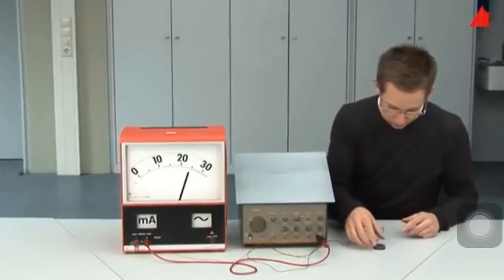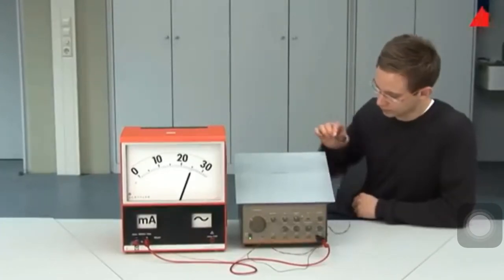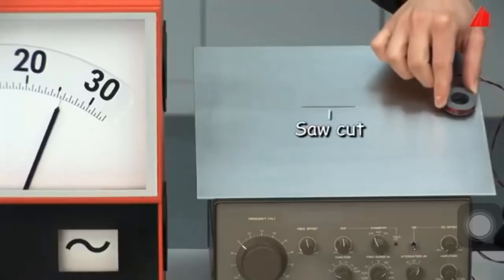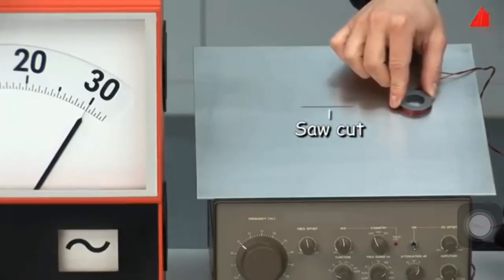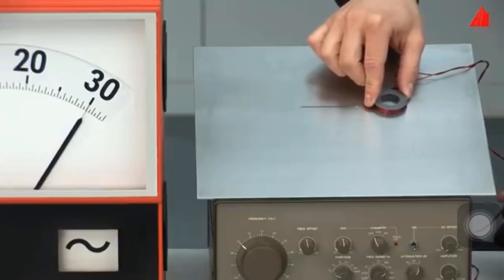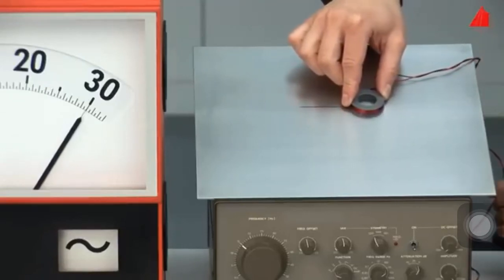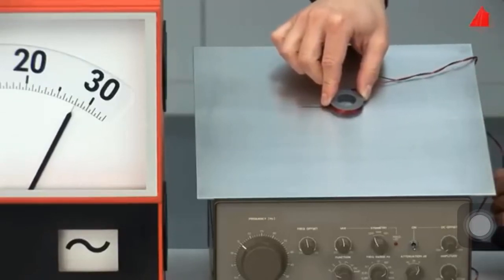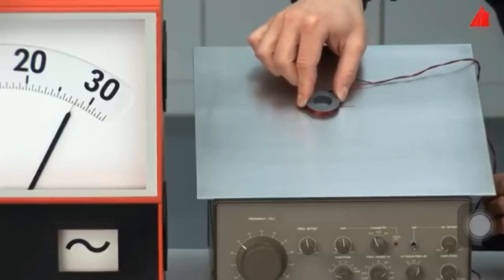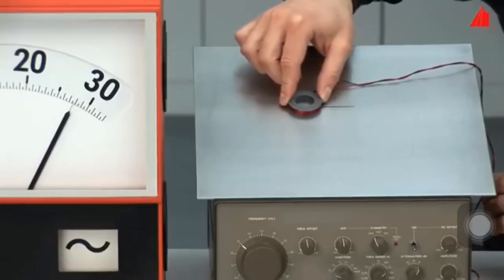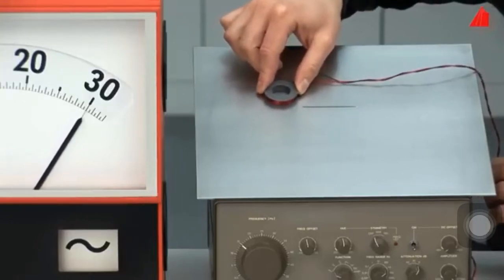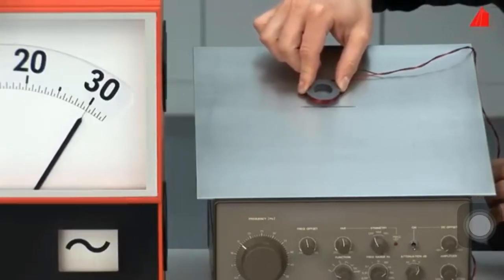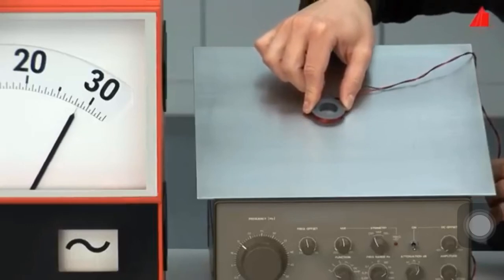In contrast to the coaxial probes, the coil is not pushed over a tube, but instead placed with its flat side on the surface of the test piece. In defect-free areas, the current consumption of the coil is high. In the area of the saw cut, the current drops noticeably and reaches its full height again in the intact area. The same effect can be observed when the coil is moved across the saw cut from top to bottom.